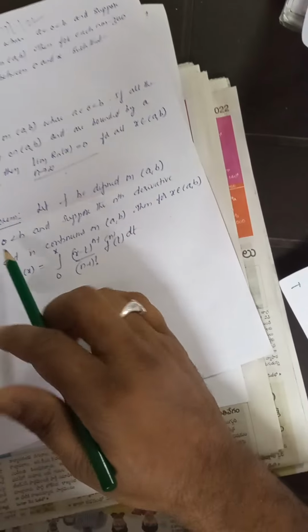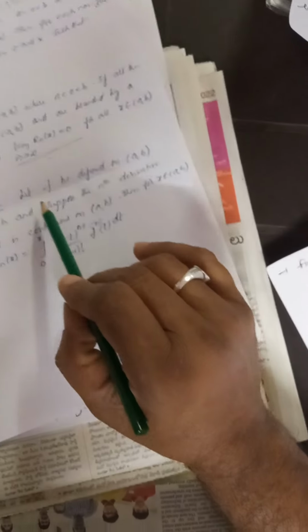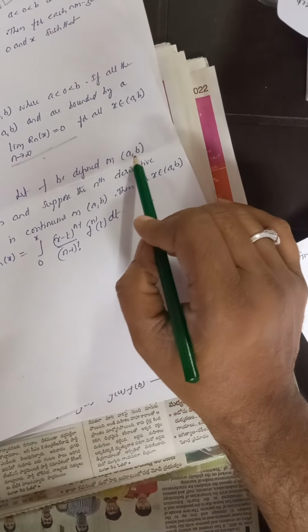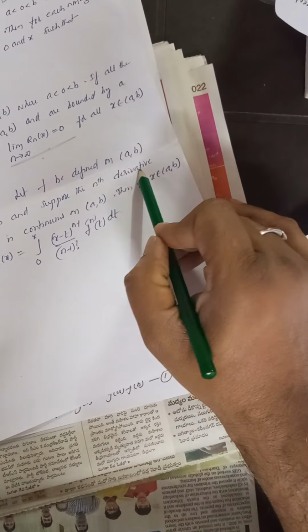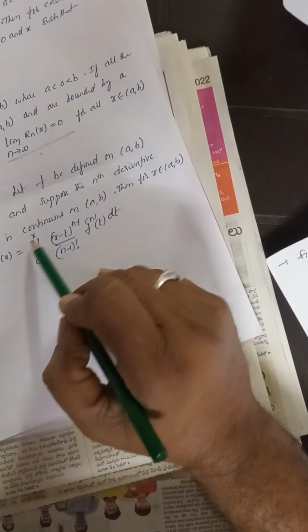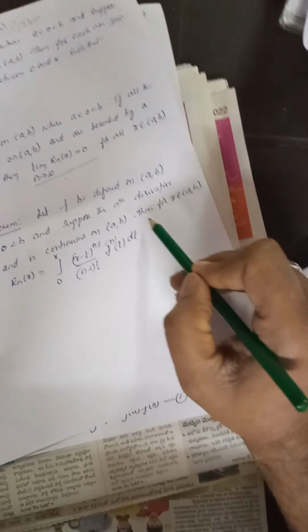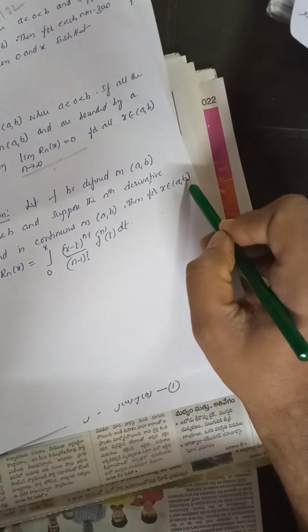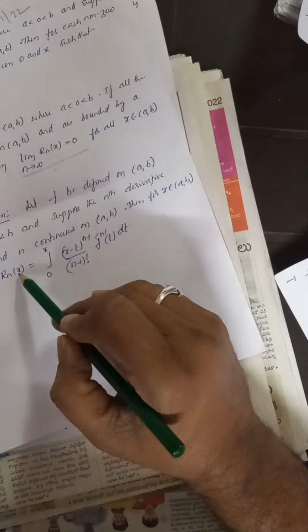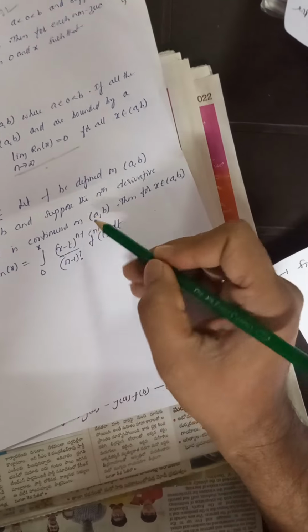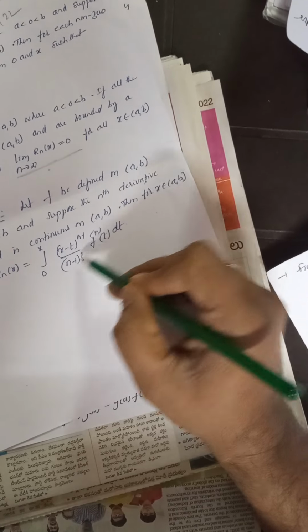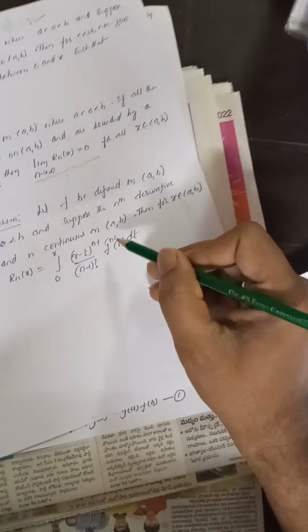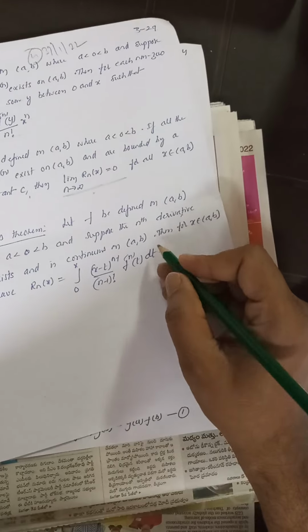Again, there is another form of Taylor's theorem. Let f be defined on an open interval a comma b where a is less than 0 less than b, and suppose that the nth derivative f^(n) exists and is continuous on the open interval a comma b. Then for each x belonging to a comma b we have R_n of x equal to the integral from 0 to x of (x minus t) to the power n minus 1 times f^(n) of t dt by n minus 1 factorial. This is another statement of Taylor's theorem.